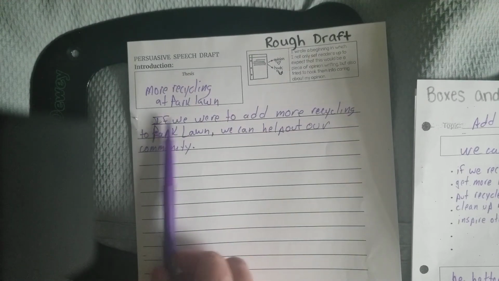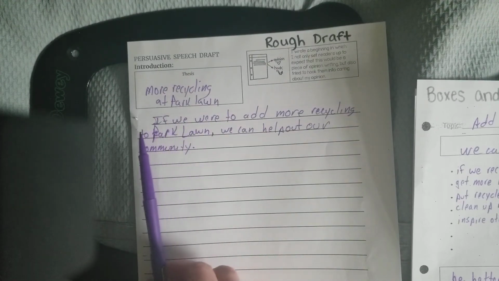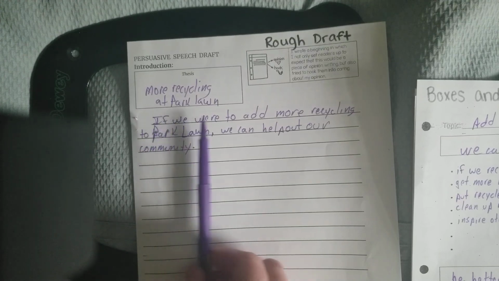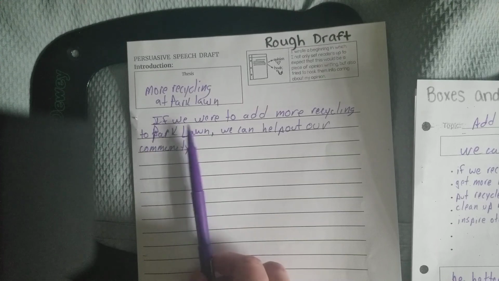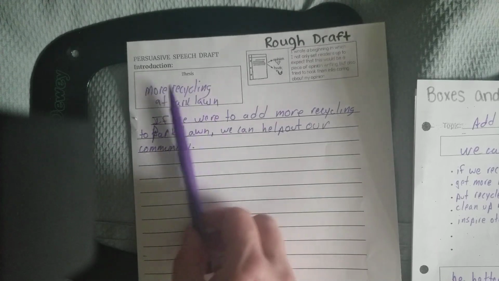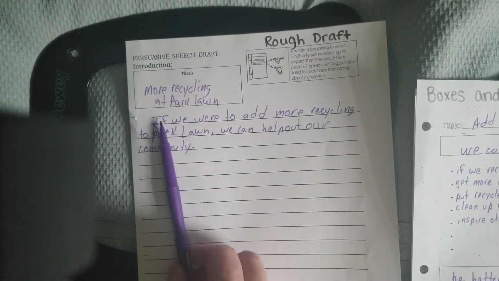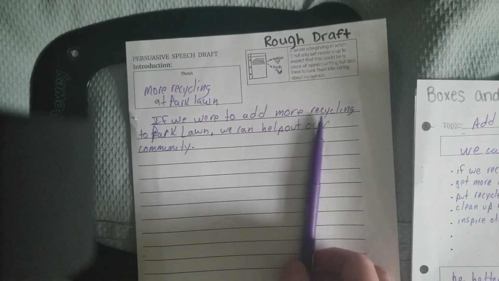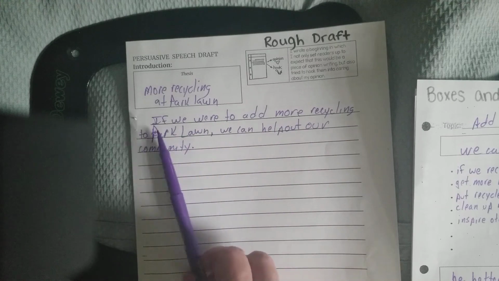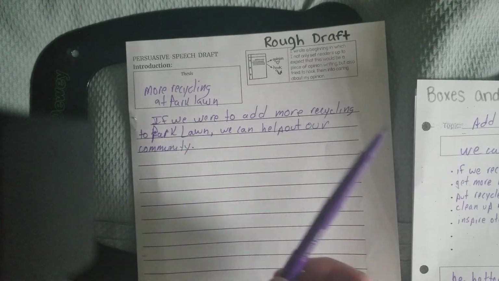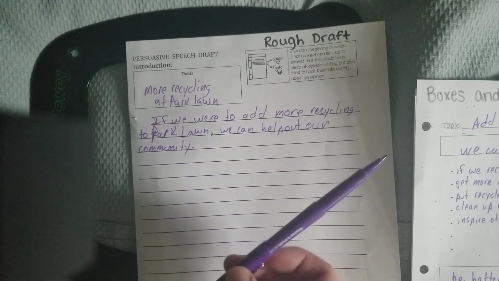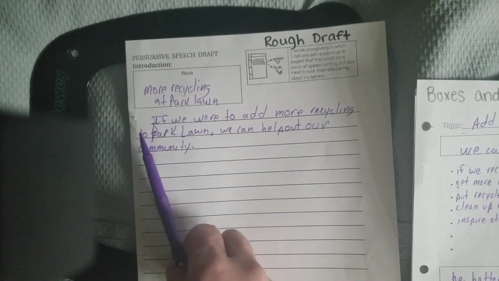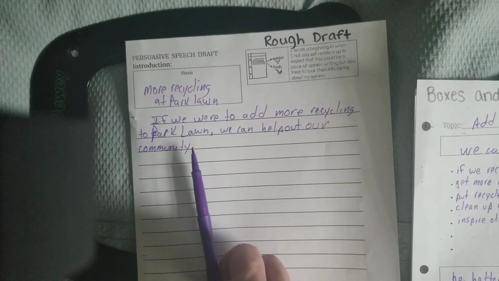And if you notice, it automatically did this for me. I indented because I was looking at my lines here. It automatically indented. So this would be like my opening, not my opening paragraph because that's my thesis, but my opening sentence to this argument. So I'm going to add that there. It's already indented for me. I'm making sure I spell correctly. I write neat. I capitalize what needs to be capitalized. Park Lawn is a thing. It's a noun, right? So that needs to be capitalized.